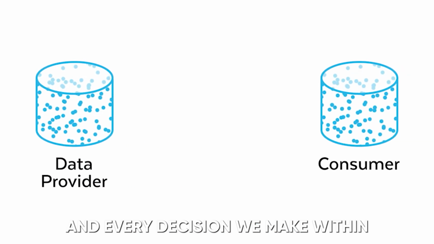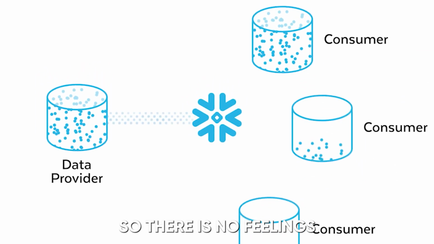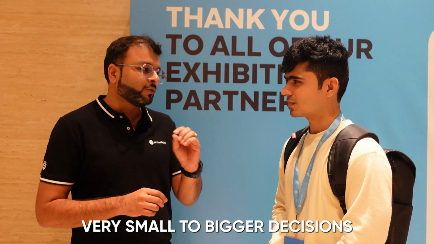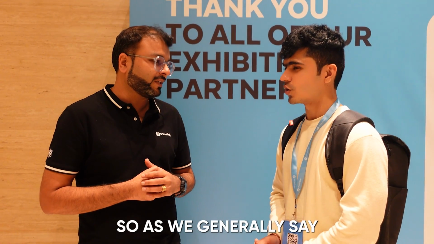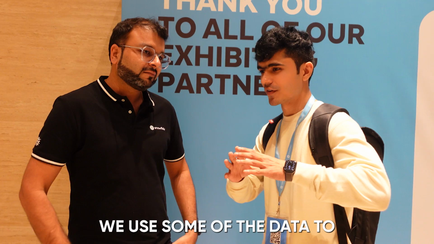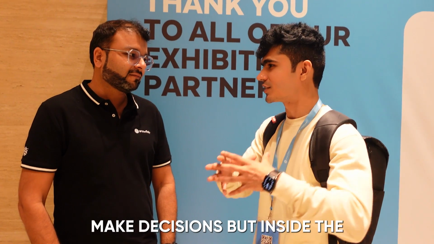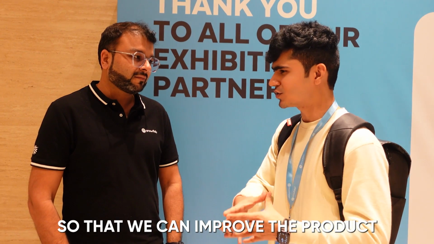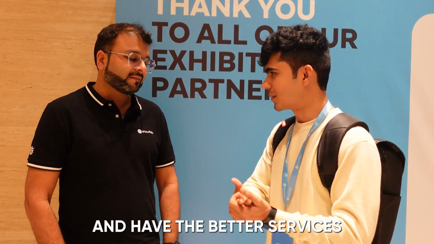Every decision we make within Snowflake is data driven. So there are no gut feelings. It's all data driven decisions, from very small to bigger decisions. As we generally say in the market, we use some of the data to make decisions, but inside Snowflake itself, you use all of this data to make decisions so that you can improve the product and have better services.